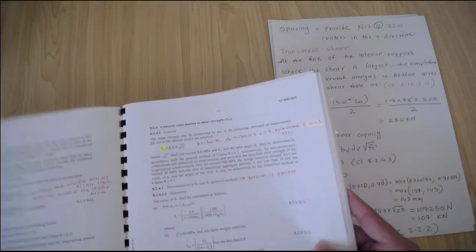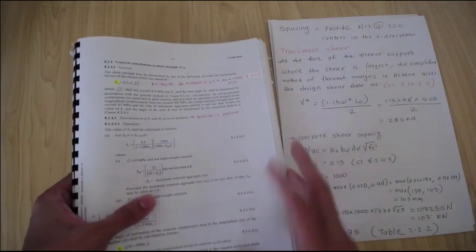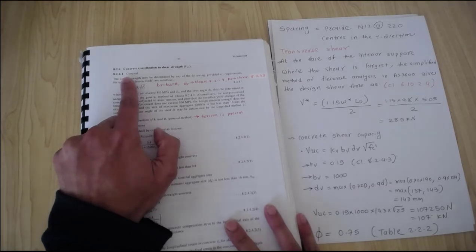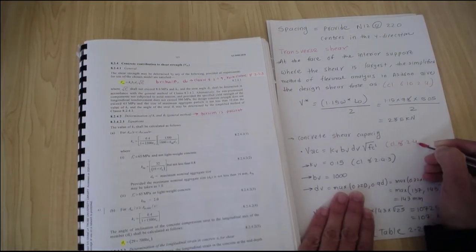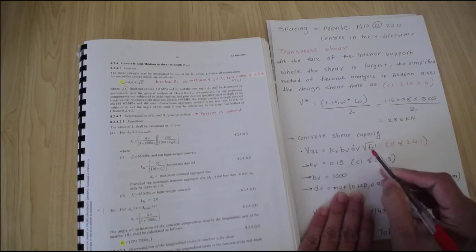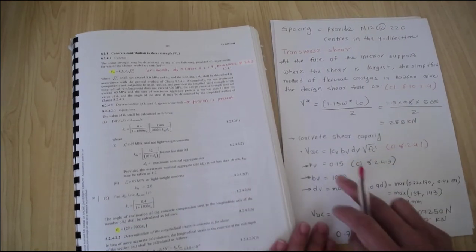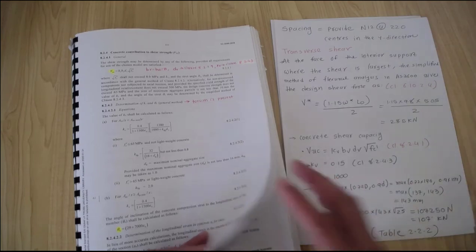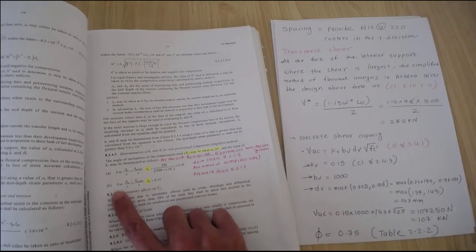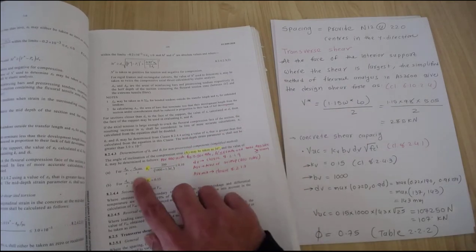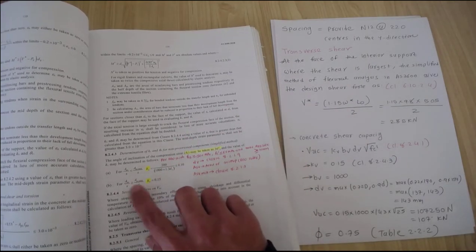The concrete shear capacity is given in clause 8.2.4.1. I can write it as kV BV dV square root FC dash. Now kV is taken as 0.15. If you turn the page over, they give you this kV. There is an assumption here that your reinforcement should be greater than ASV min. You can calculate this ASV min and validate that assumption.